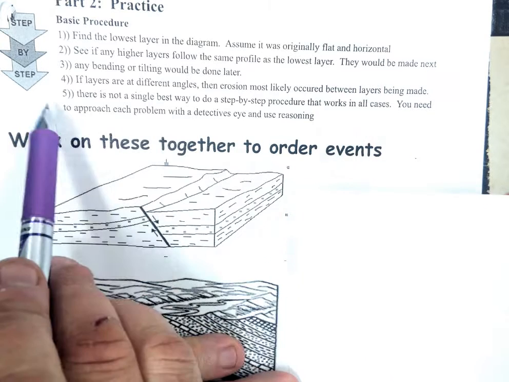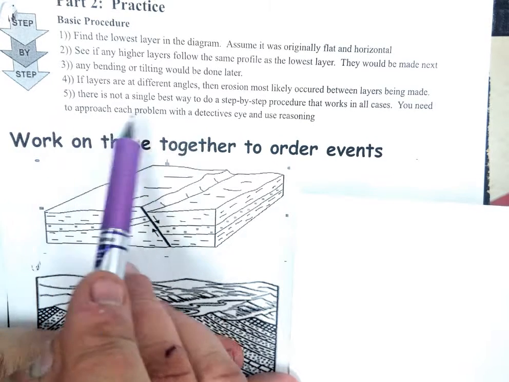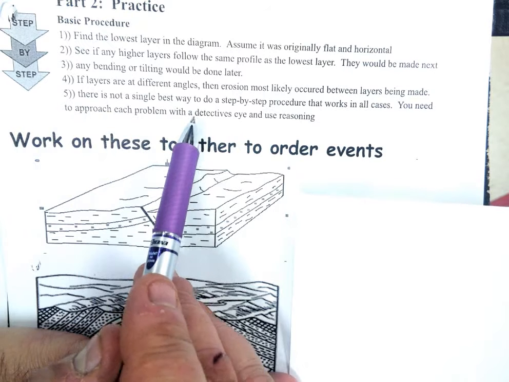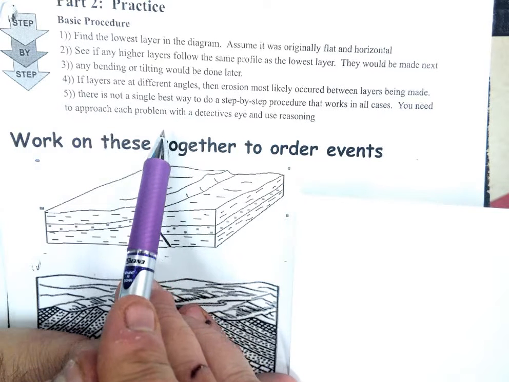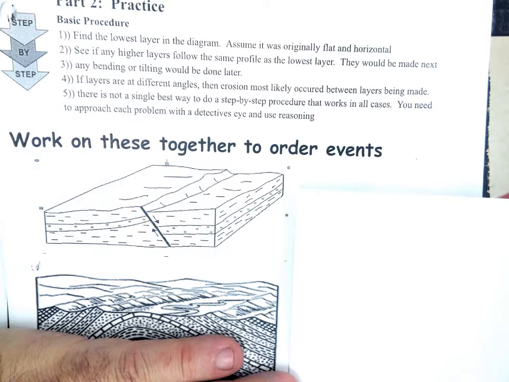Number five, if there is not a single best way to do a step-by-step procedure that works in all cases, you need to approach each problem with the detective's eye and use some reasoning.